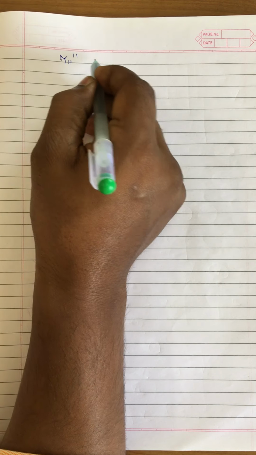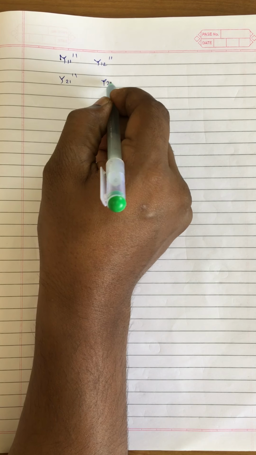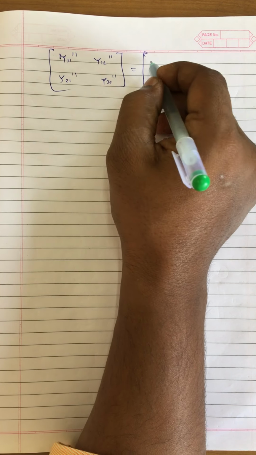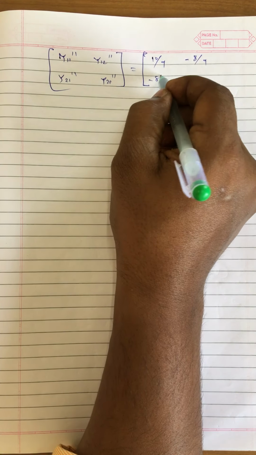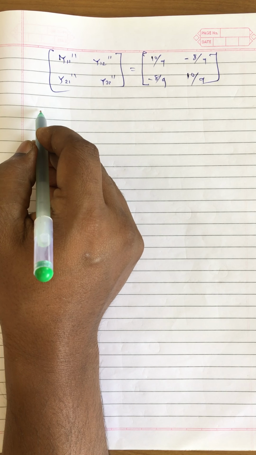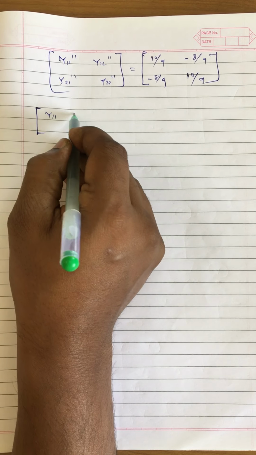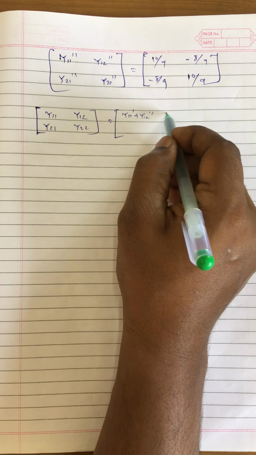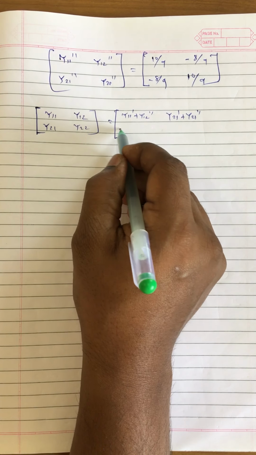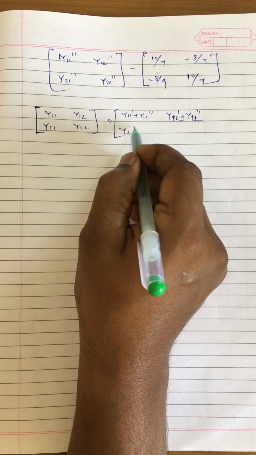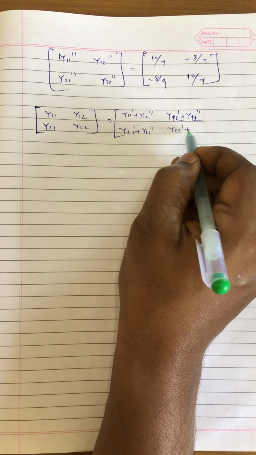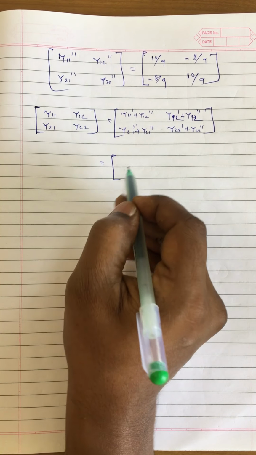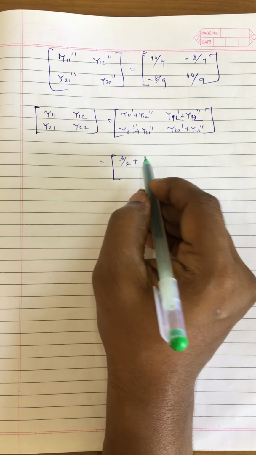So Y11 double dash, Y12 double dash, Y21 double dash, Y22 double dash is nothing but 10 by 9, minus 8 by 9, minus 8 by 9 and 10 by 9. Now we have Y parameters, both single dash and double dash. Is it a parallel connection? Yes. So what is the formula? Y11, Y12, Y21, Y22 is nothing but the addition: Y11 dash plus Y11 double dash, Y12 dash plus Y12 double dash, Y21 dash plus Y21 double dash, Y22 dash plus Y22 double dash. So simply add it.